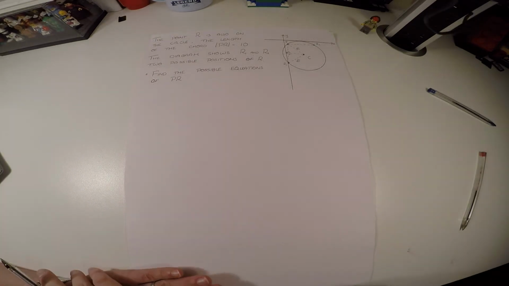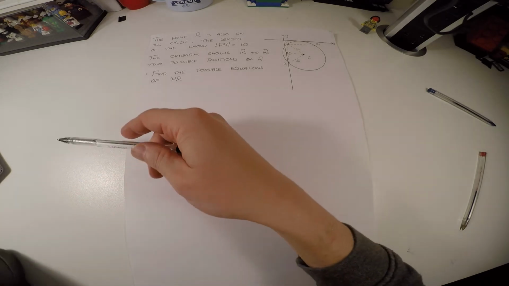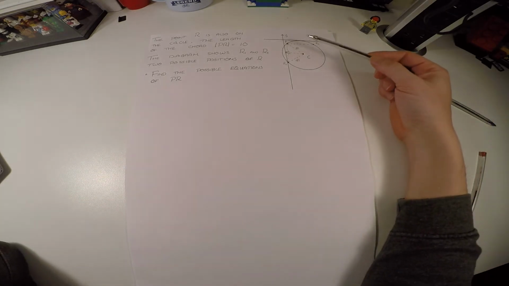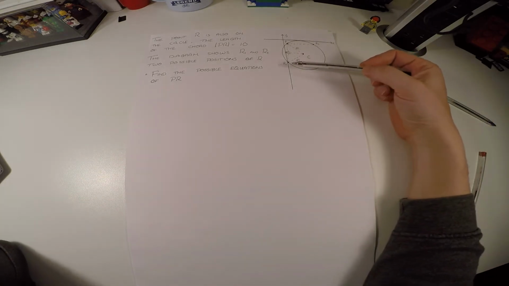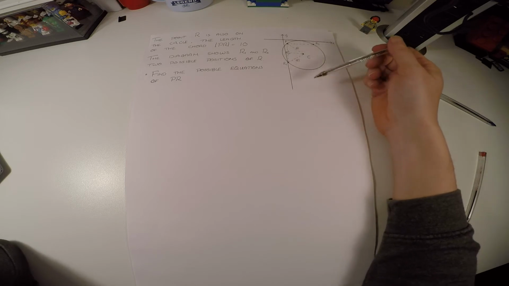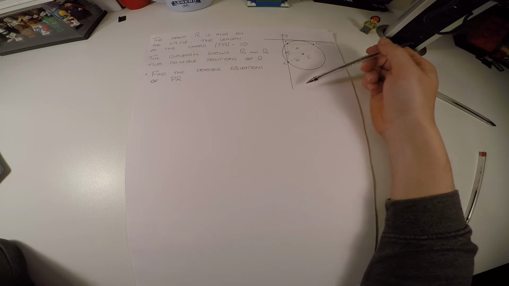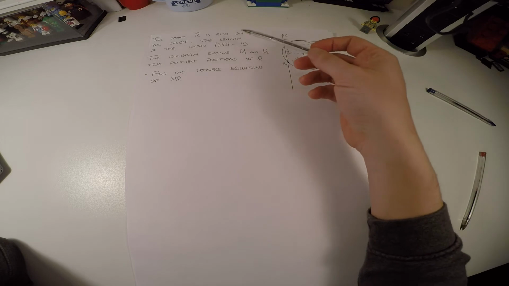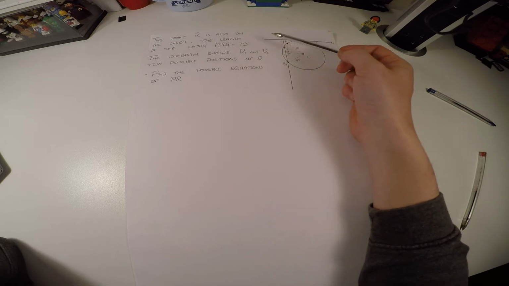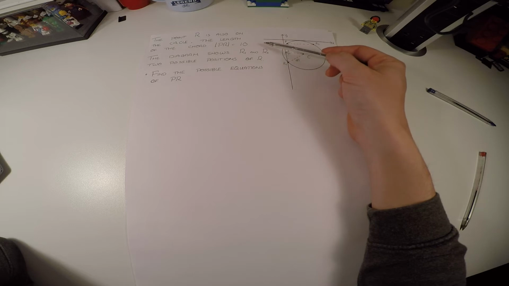Now in question 2 part B, it gives you quite a bit, and it gives you a diagram as well. My red lines are my construction lines, but everything you see in black is given to you on the diagram. So it says the point R is also on the circle, and the length of the chord P to R is 10 units.